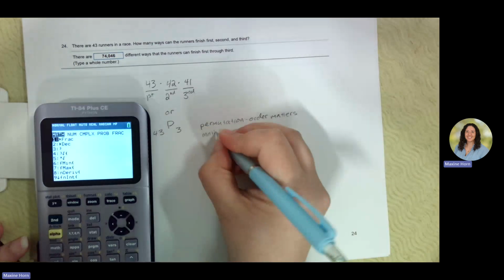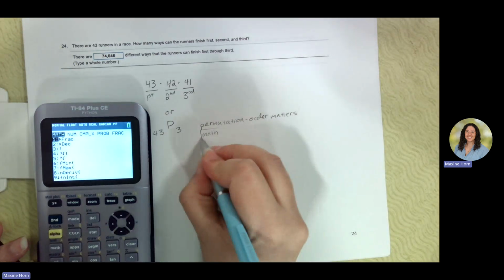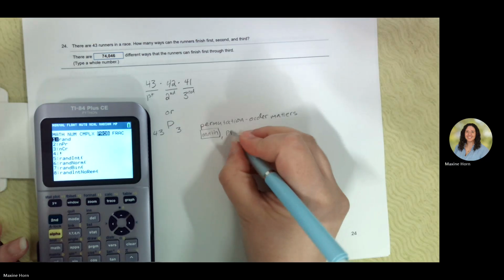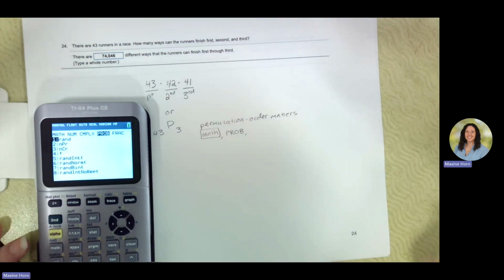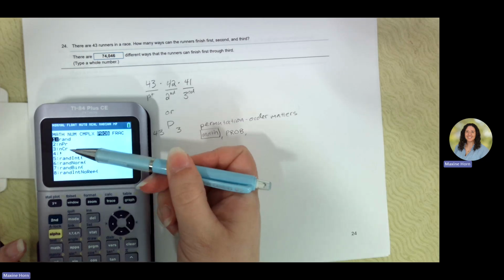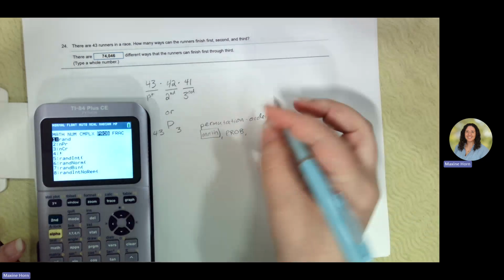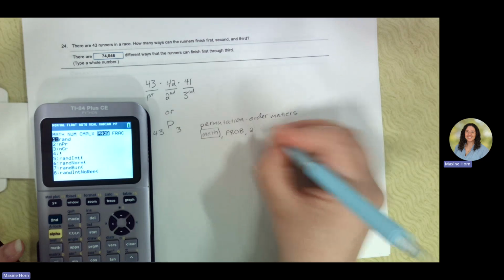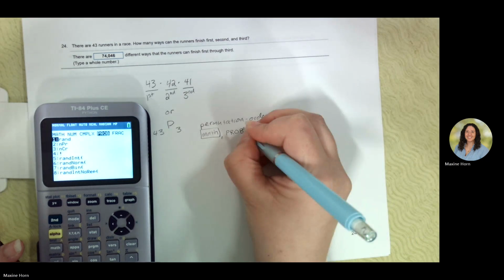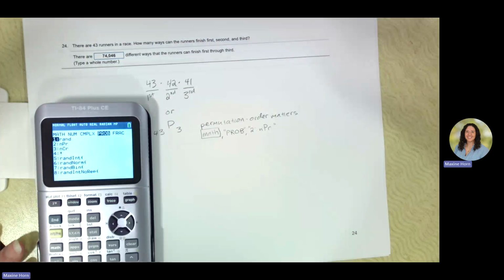All right, you're going to hit Math, and then you're going to arrow over to Probability. Okay, and then number 2 and number 3, we have NPR and NCR. This is for permutations, this is for combinations. Okay, so for this one, we're going to select number 2, which is NPR. Not to be confused with National Public Radio.